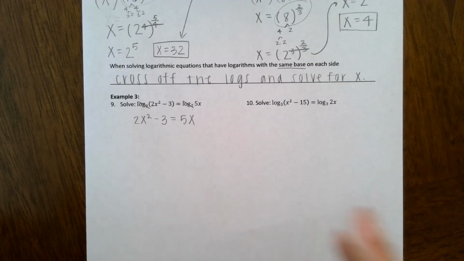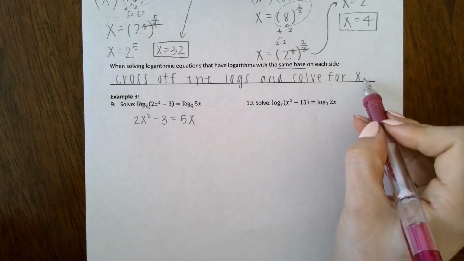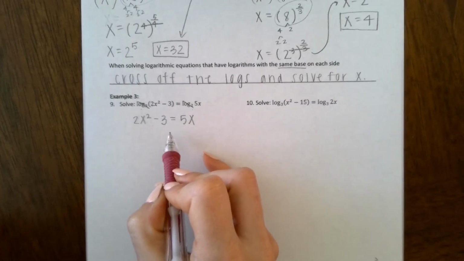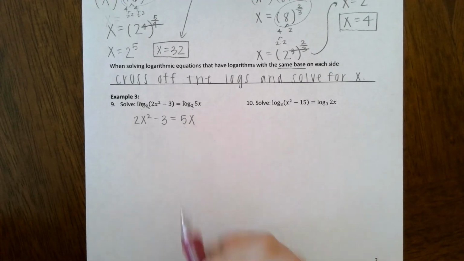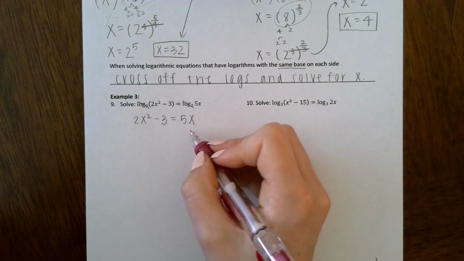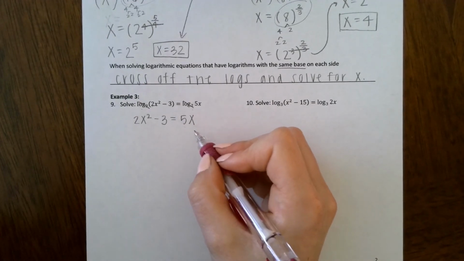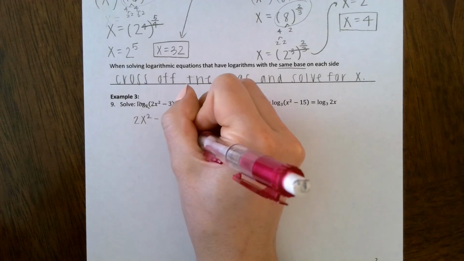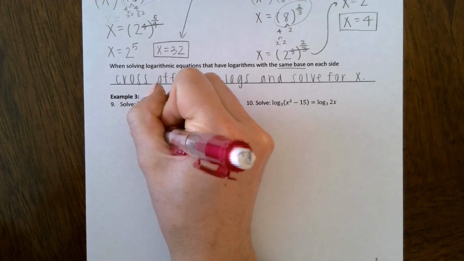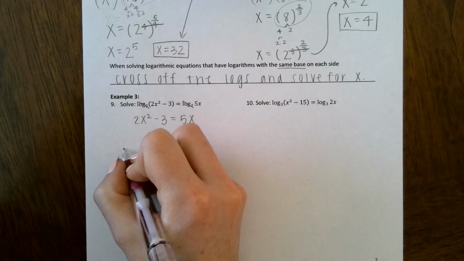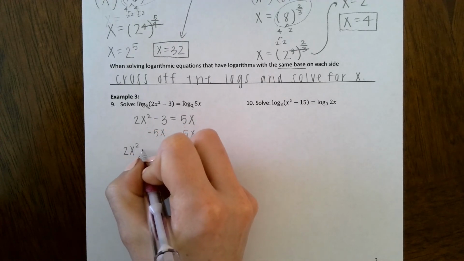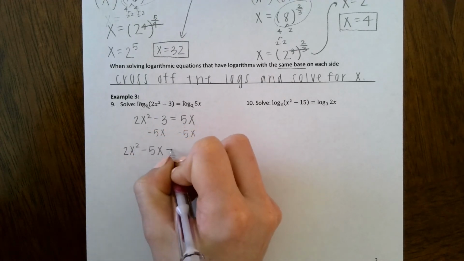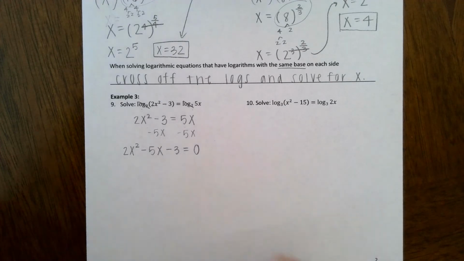From here, I don't have any more logs, so my job is to solve for x. Now I know that this is going to be a little trickier because I'm seeing x squared and x's, and the only way to solve for x when you have that is to factor. Before I can factor, I need to make sure that it's equal to 0. So I'm going to move this 5x to the other side by subtracting. I'm going to put the 5x right after the 2x squared so that this is in standard form. And now I should be ready to factor.